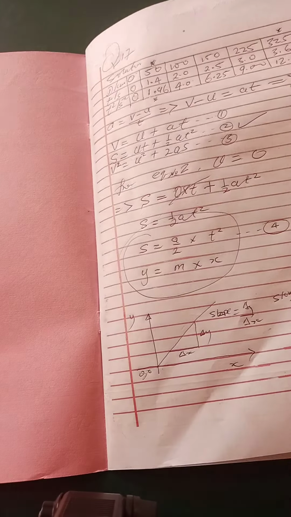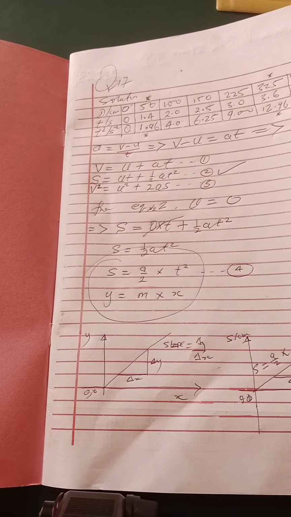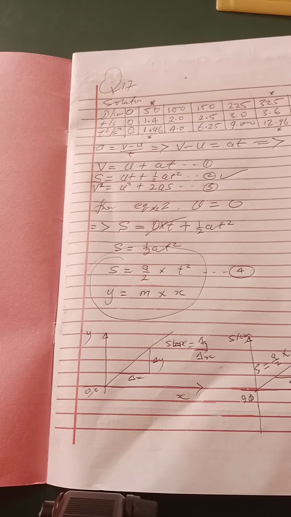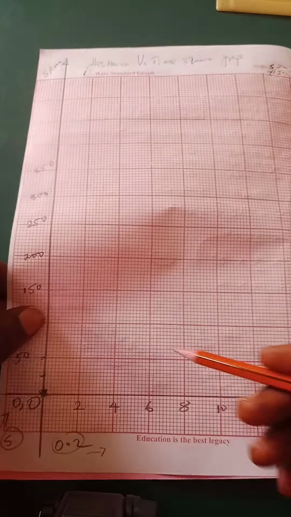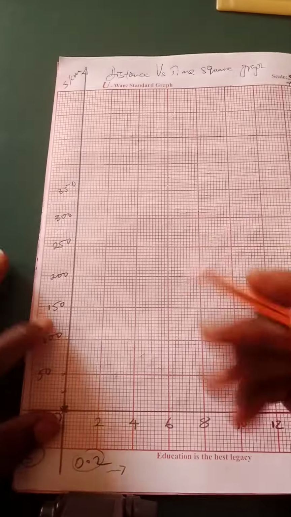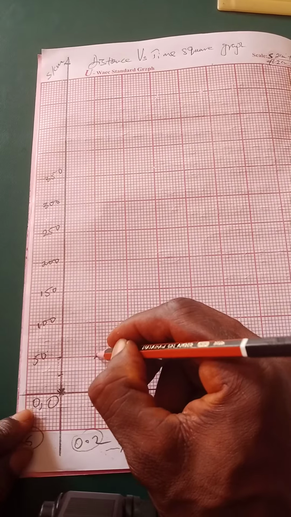Now when distance was 50, t square was 1.96. If you want to know the exact value, 1.96 divided by 0.2. It is somewhere around this region here. So we can say approximately that is 2 cm. So this is where 50 and 2 cm intersects. This particular point here.